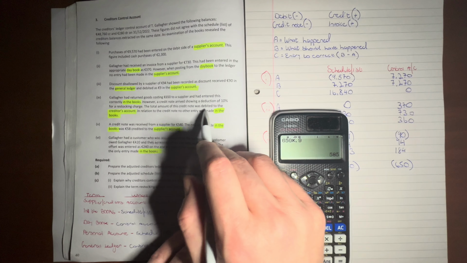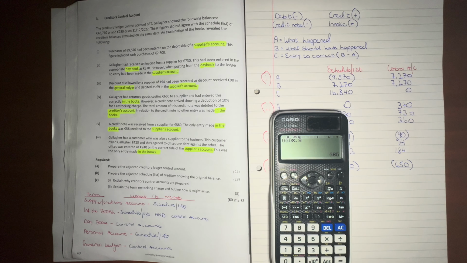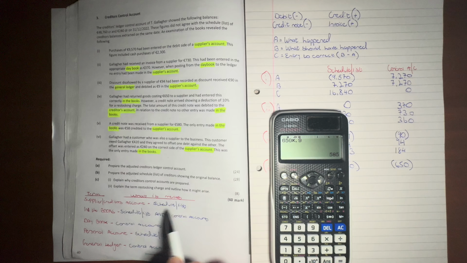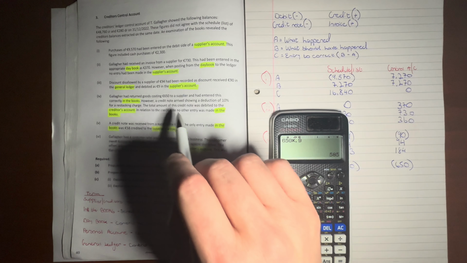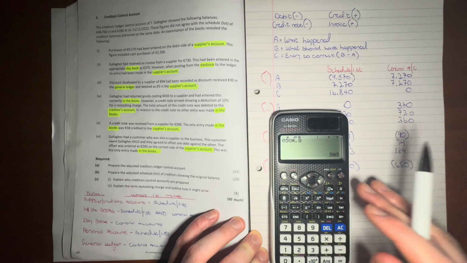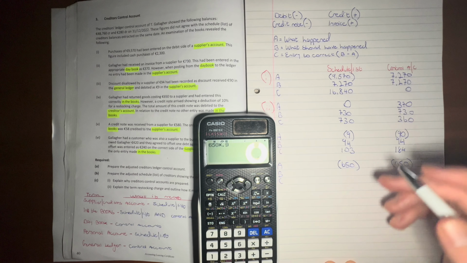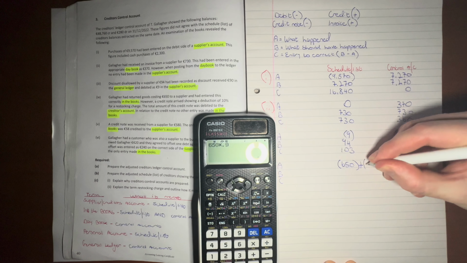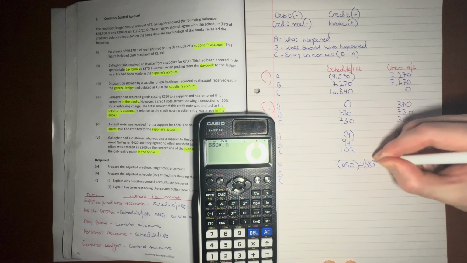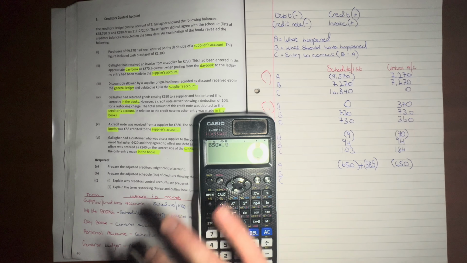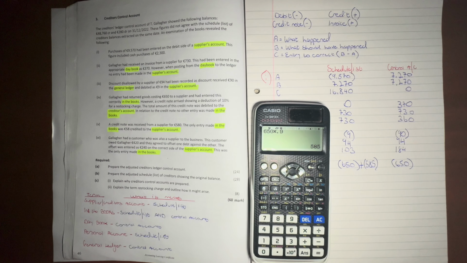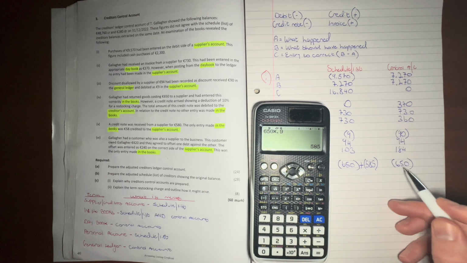And the total amount of the credit note was debited to the creditors' account. Creditors' account means the schedule of creditors. So actually we had debit 650, but also now we have debit 585 as well happening to the schedule of creditors. Now, in relation to the credit note, no other entry was made in the books, so that is all of what actually happened.